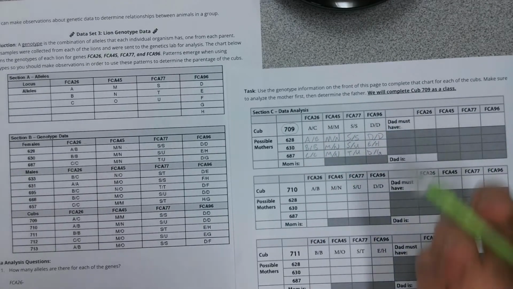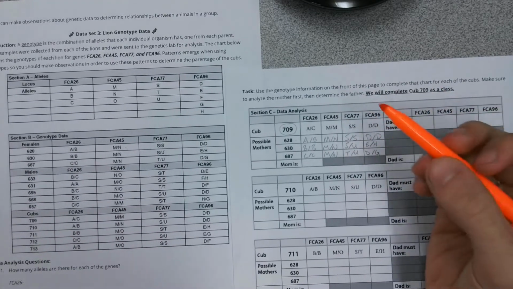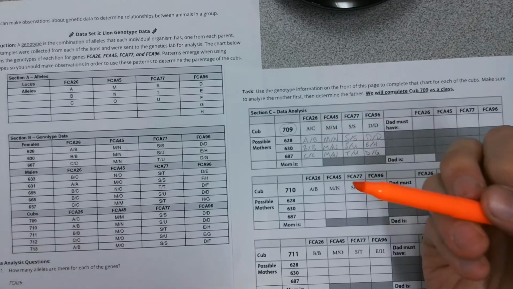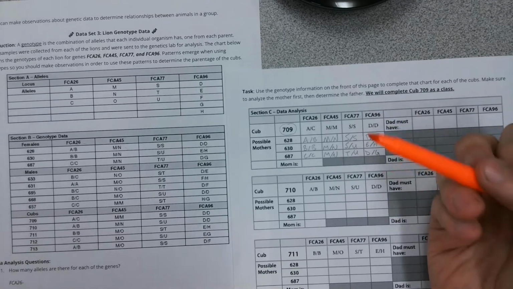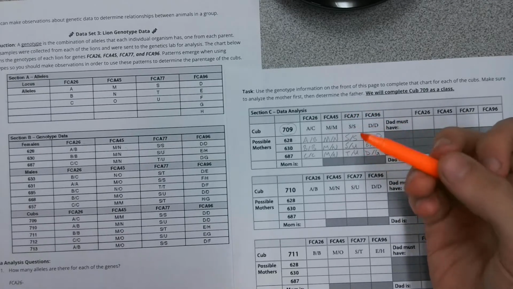That's what we're going to try and figure out here. So just looking at 628, I have a highlighter out. I recommend taking out another color, or you can underline, whatever works the best for you. We're just going to compare and contrast alleles now. I want alleles to match with each other.